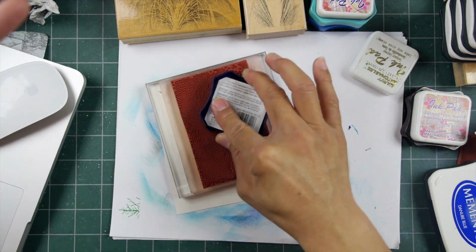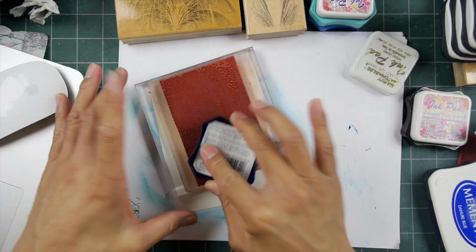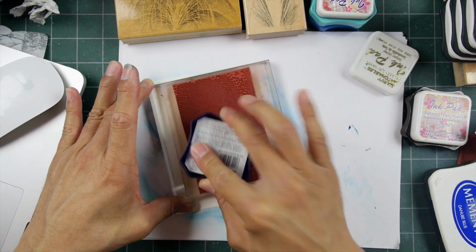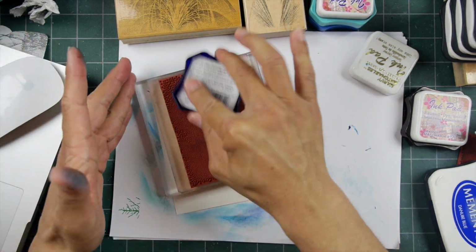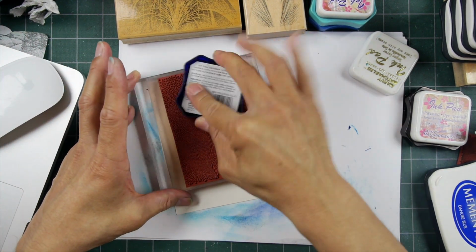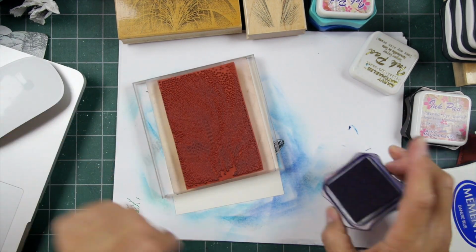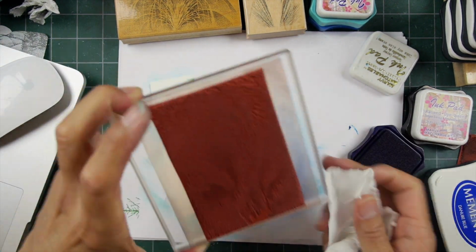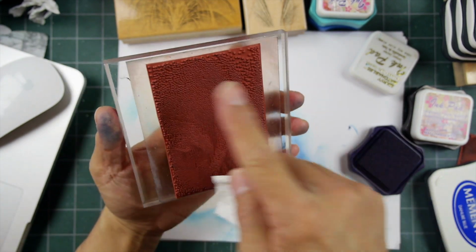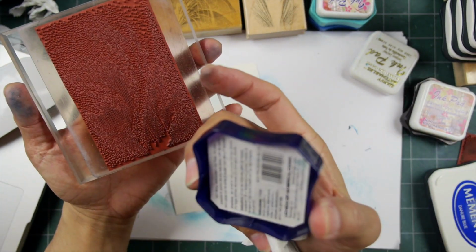So if I'm stamping a sun and it's going to be a sunset, I'm probably not going to stamp it in purple or something like that. I mean, you could, but this is just my kind of starting point for something like that. Okay, so I'm stamping this in a dark tone. This is as dark a blue as I have.